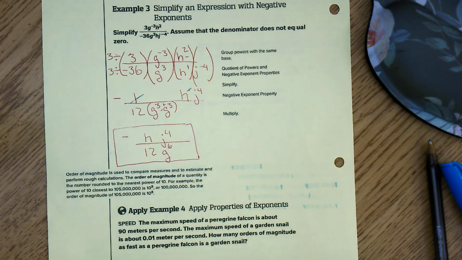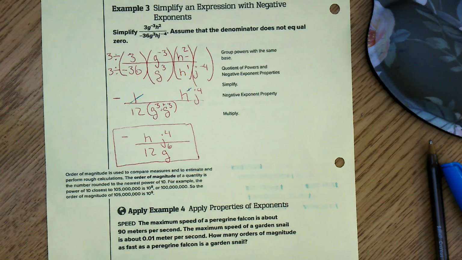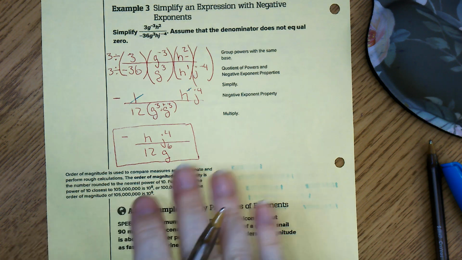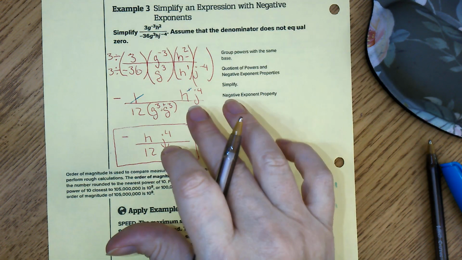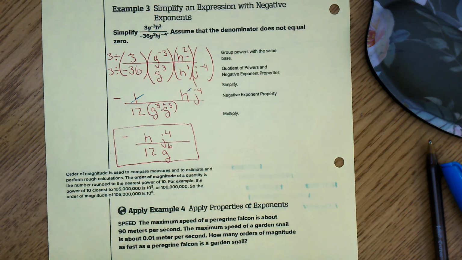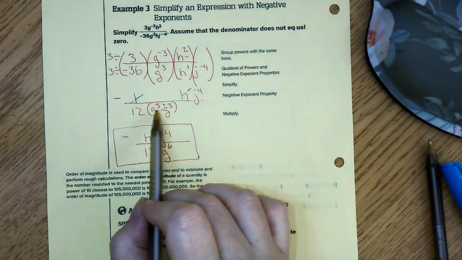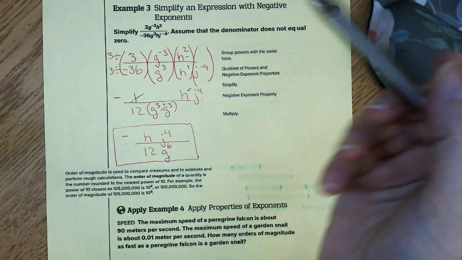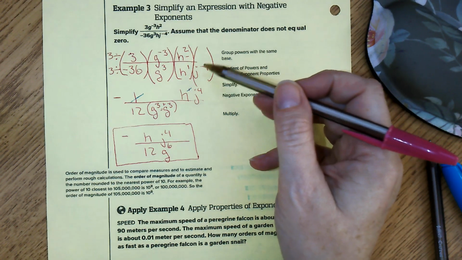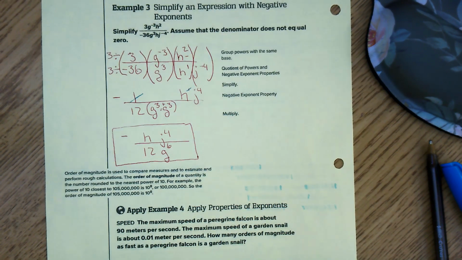Group them, take them one base at a time, determine where they want to be, then do either your product rule, your quotient rule, or your negative exponent rule, move it up. So those are our rules to follow. We add when we are multiplying our bases, we subtract when we are dividing our bases, and when we have a negative exponent, we just move it to where it wants to be so it stops giving us attitude.